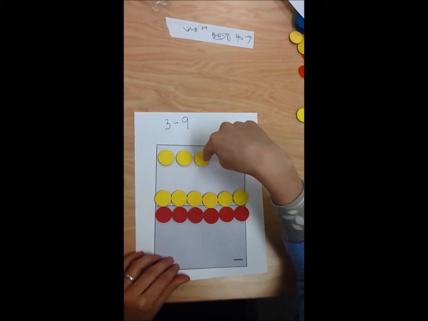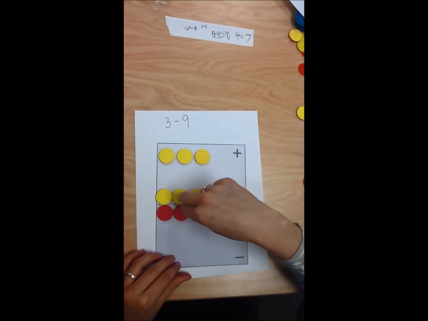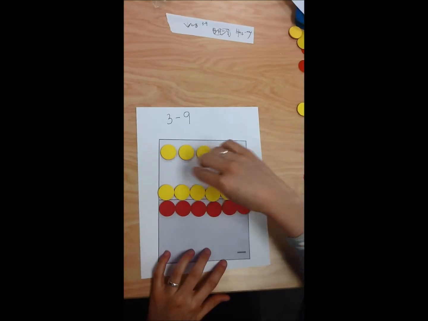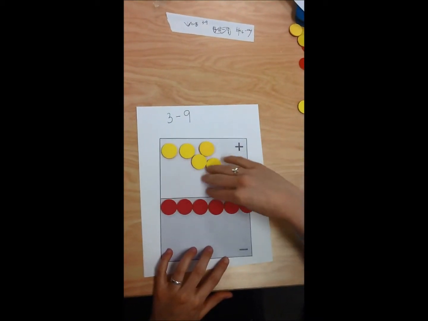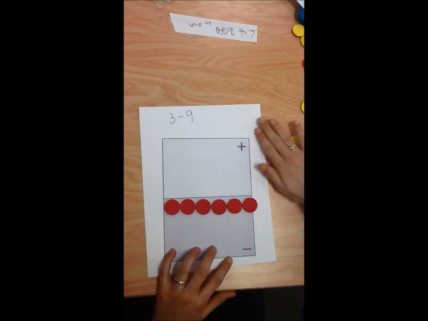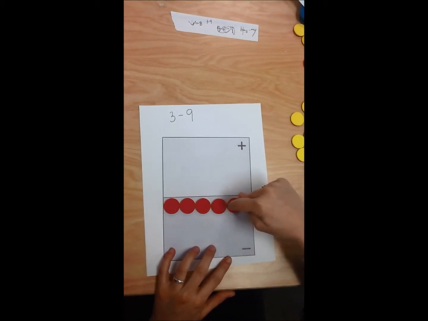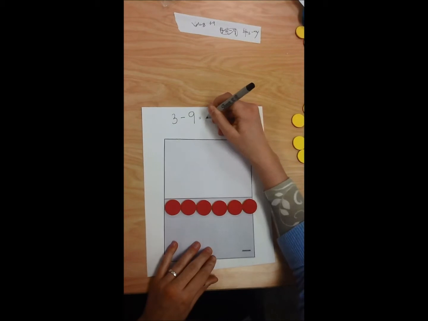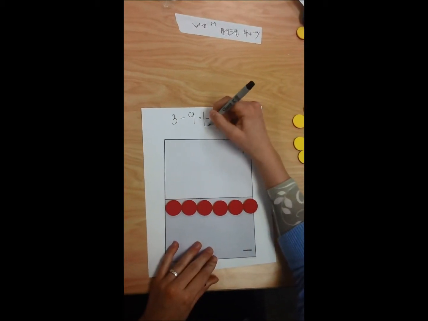We had 3 to begin with. We added the leftover 0 pairs to add up to 9 positives. So now that we can take those 9 away, we see that we have 1, 2, 3, 4, 5, 6, 6 negatives left. So that's going to equal -6.